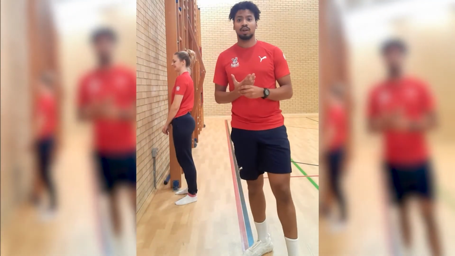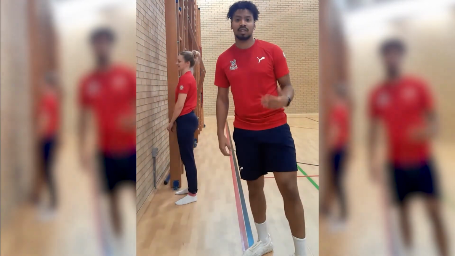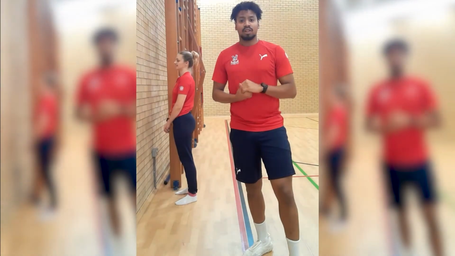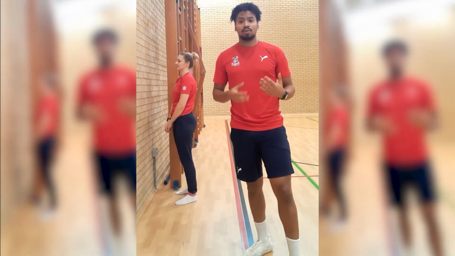So go ahead and try those exercises for 3 sets of 10 about once a day and see if you notice any changes. Let's go ahead and move along to tight hips.